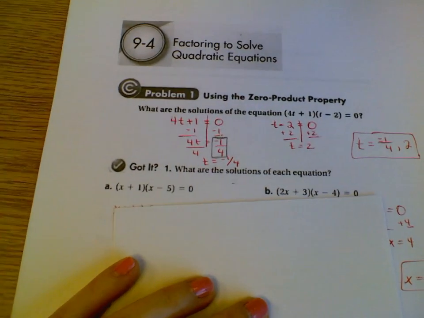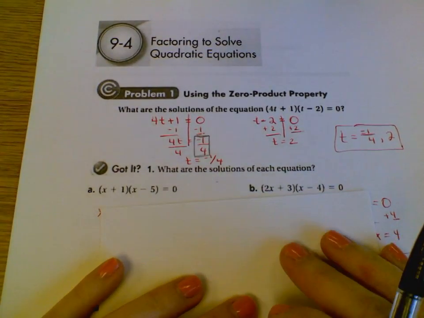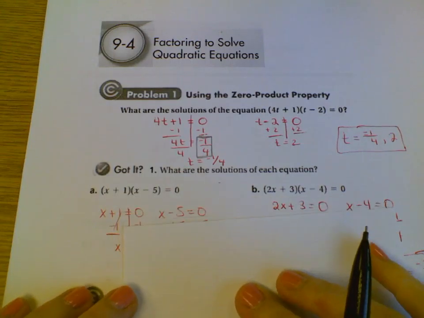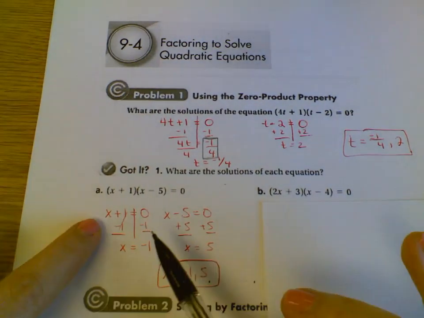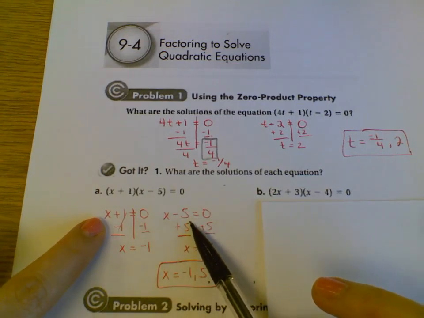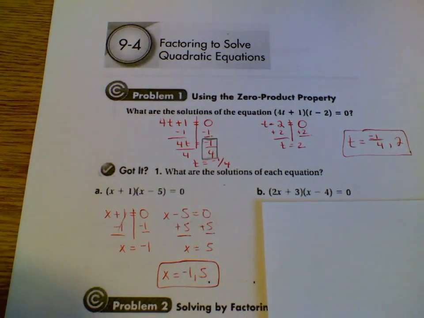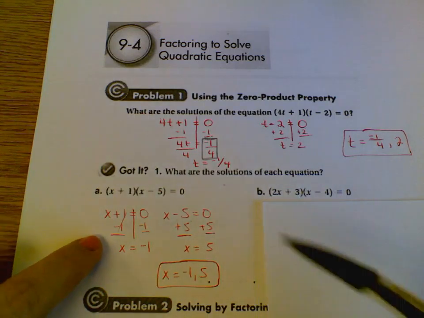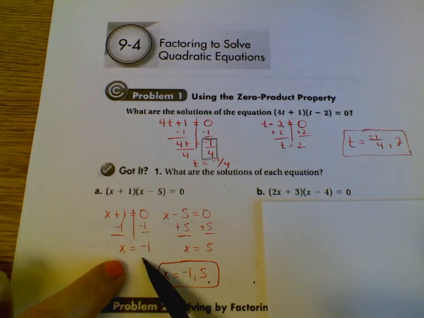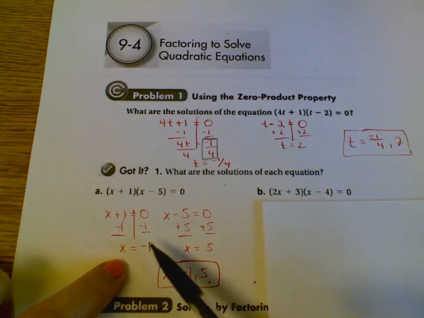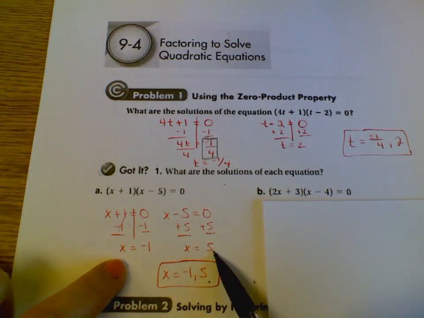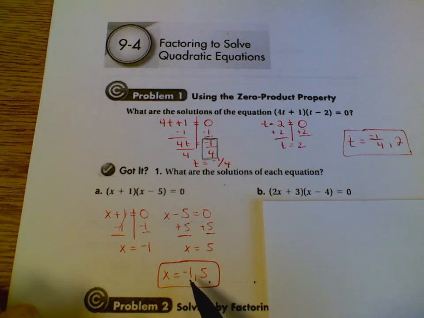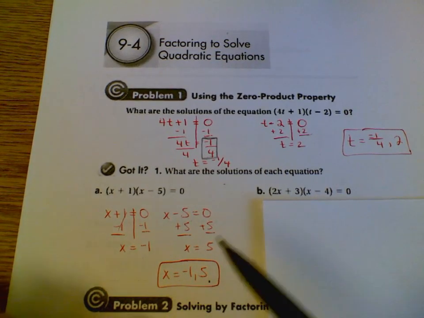Okay, the first got it question has x plus 1 and x minus 5. The first thing I would do is separate both of those. So I would do x plus 1 equals 0 and x minus 5 equals 0. Then I would solve both of those equations. This first one I would minus 1 from both sides, so I would get x equaling negative 1. The second one I would add 5 to both sides, so I would end up getting x equaling 5. So my two answers would be negative 1 and 5.